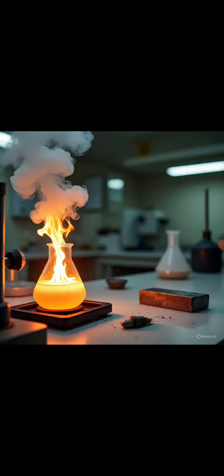Turmeric is another natural indicator. Activity number 2: take a teaspoonful of turmeric powder, add a little water and make a paste. Make turmeric paper by depositing the turmeric paste on blotting paper, filter paper and drying it. Cut thin strips of the yellow paper and put a drop of the solution on the strip of turmeric paper.